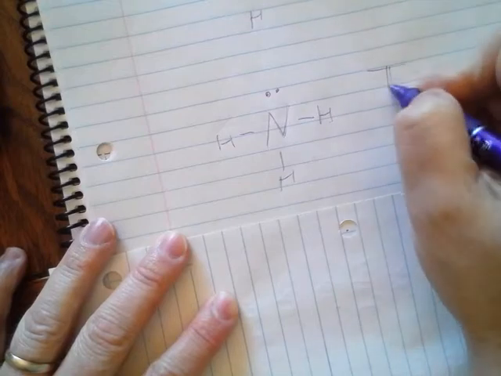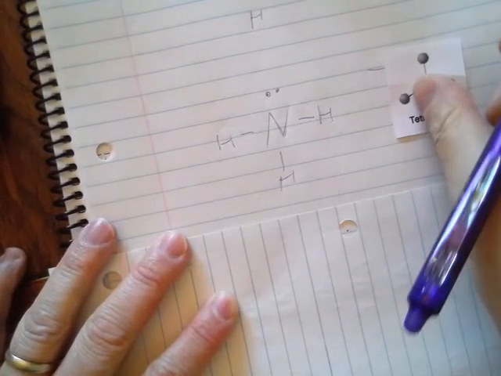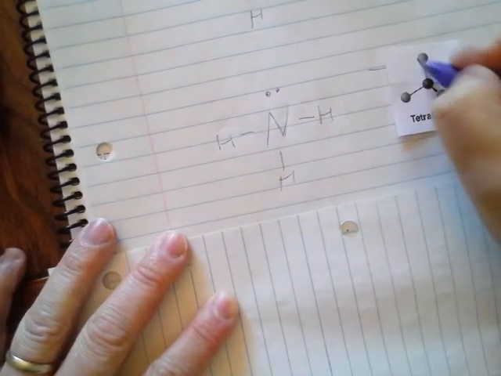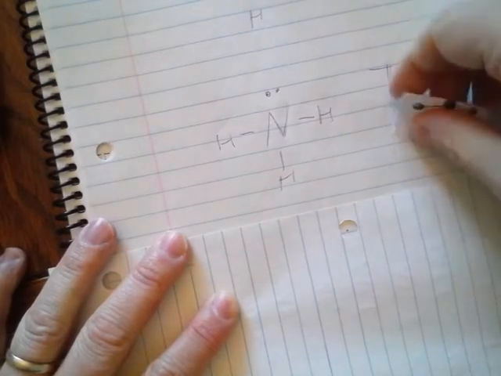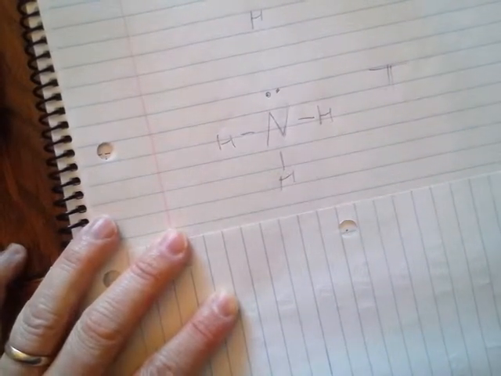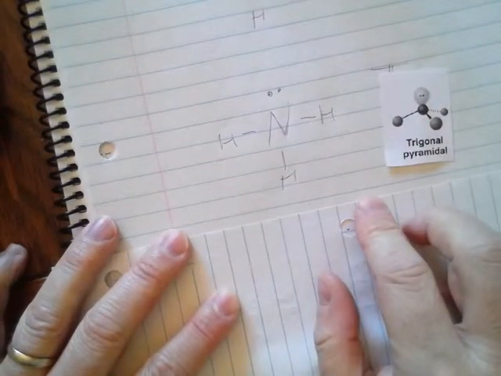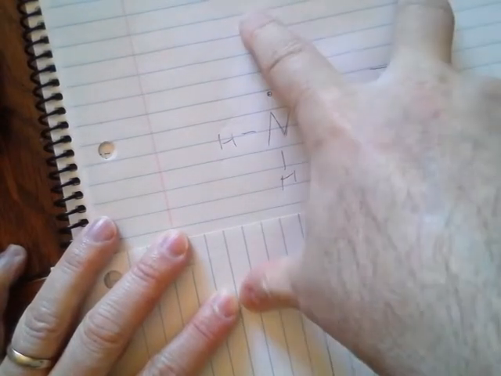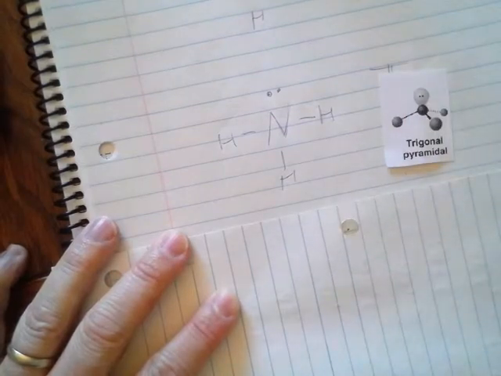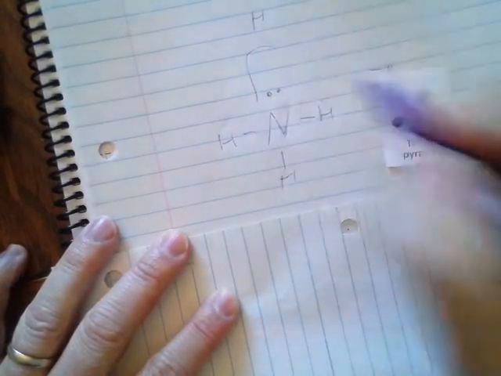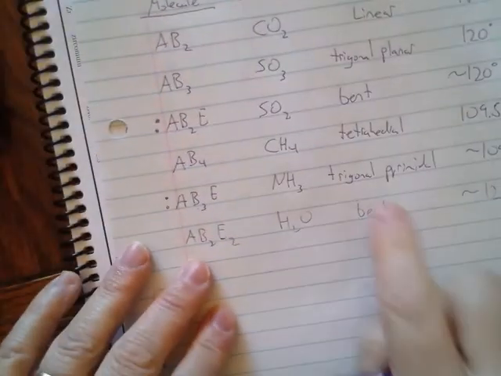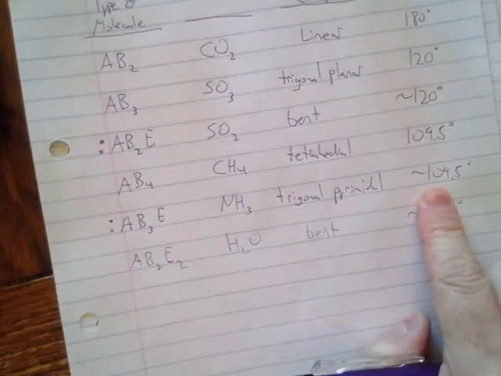But again, if I consider that I'm starting with a tetrahedral, but then I'm removing this top one, what have I got left? Well, if I look at a picture of it, this is kind of what it looks like. It looks like a pyramid, but with a pair of electrons on top right there. So the name of this shape is called trigonal pyramidal. It's a triangular pyramid. And again, the bond angle is somewhere around 109.5, probably a little bit less, because free electrons tend to take up more space.